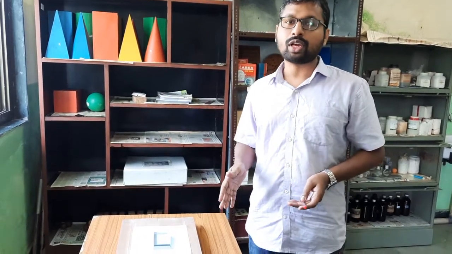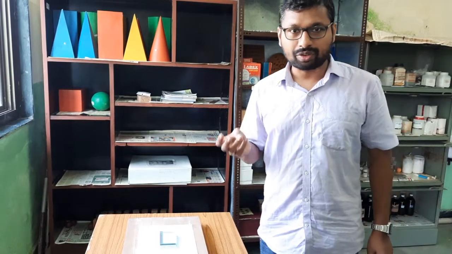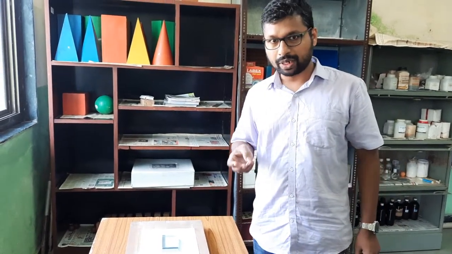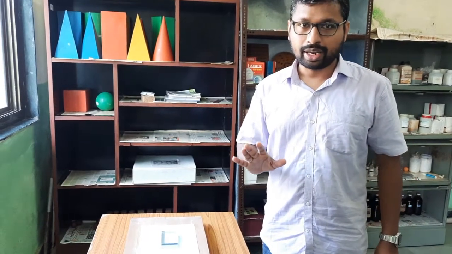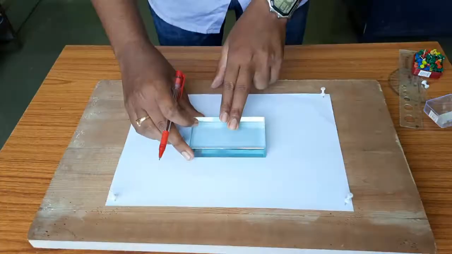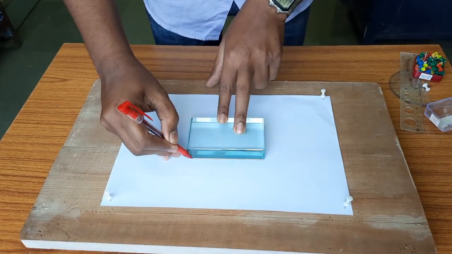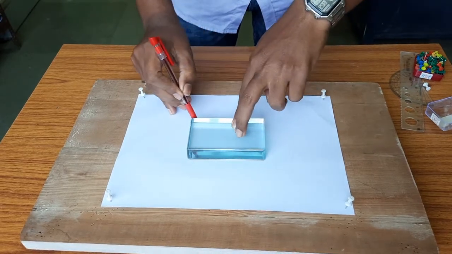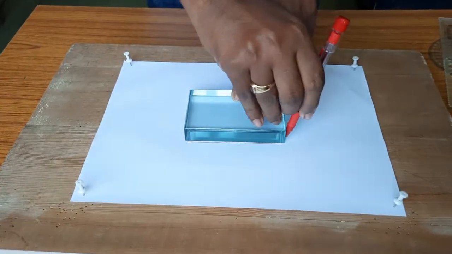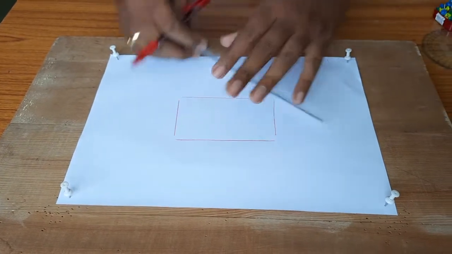Also along with this we are going to study the angle of incidence, angle of emergence and angle of refraction. We have to measure them, and then we have to interpret the result. So that is our aim for doing this experiment. First you have to draw the outline of the glass slab. Complete this rectangle.